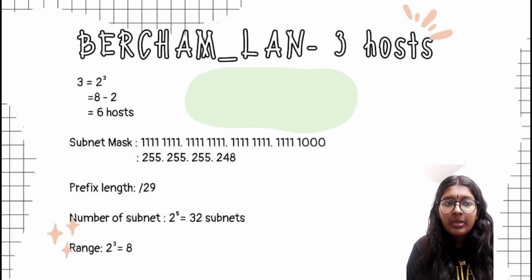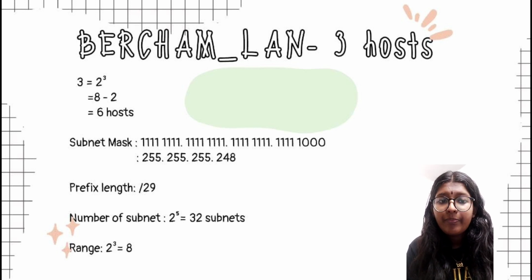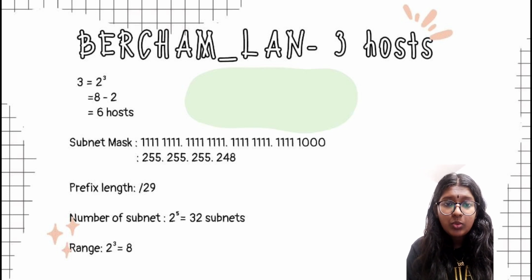The prefix length for Bercham LAN is /29, the number of subnets is 2 power of 5, which equals 32, and the range is 2 power of 3, which equals 8.